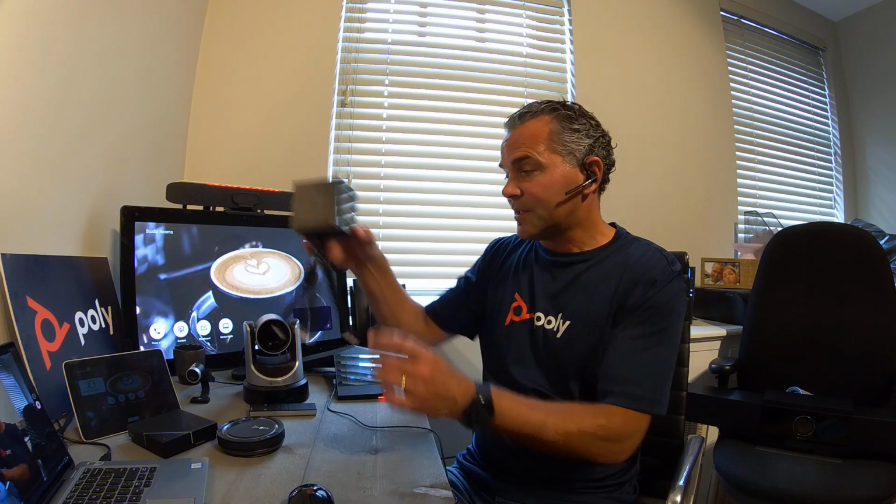Also with the new Poly G series. So in case you got the G series, the new Teams room systems, just connect this one and you're able to use it in those native Teams environments, no problem. Or use it with your laptop, etc. It will be recognized by your laptop. Cube USB, a very nice camera.